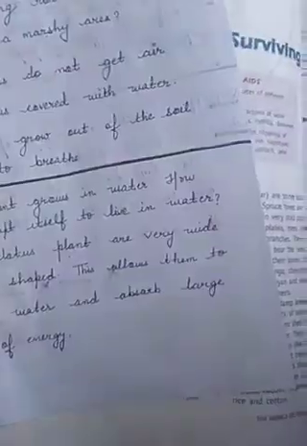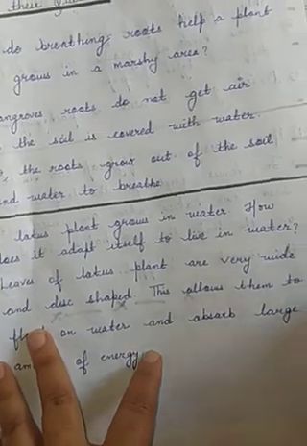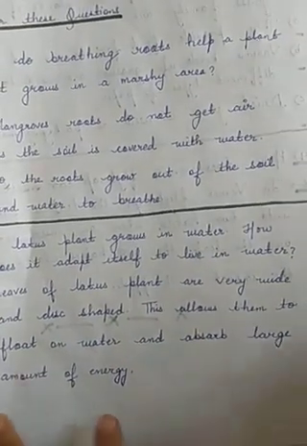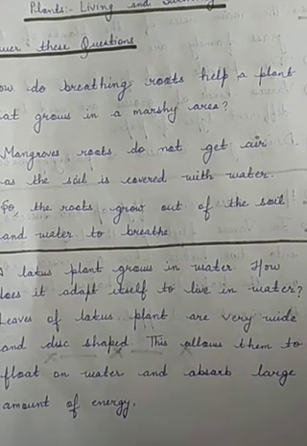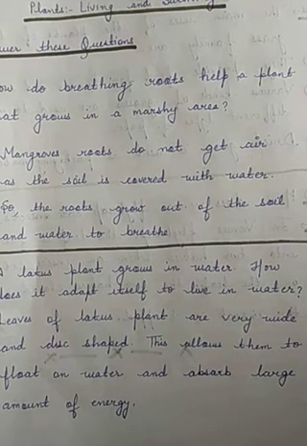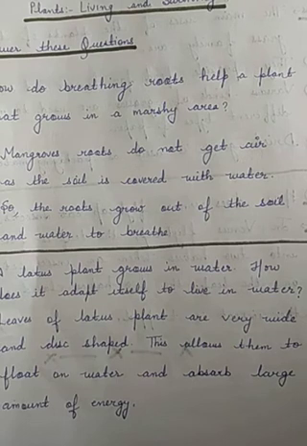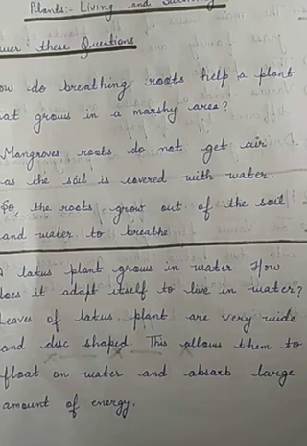Now coming to the second question. The second question is that the lotus plant grows in water. How does it adapt itself to live in water? You all know that the lotus plant is basically an aquatic plant. Aquatic plants basically grow in the water.